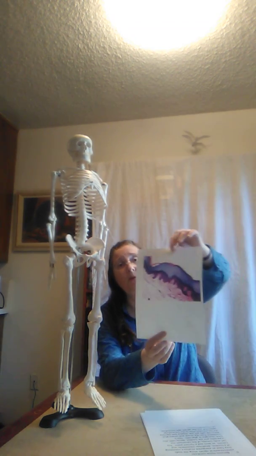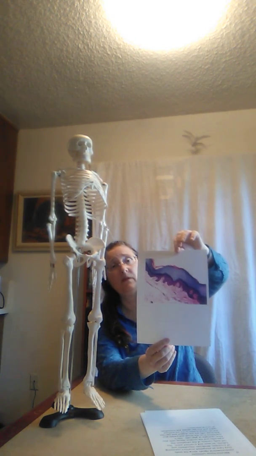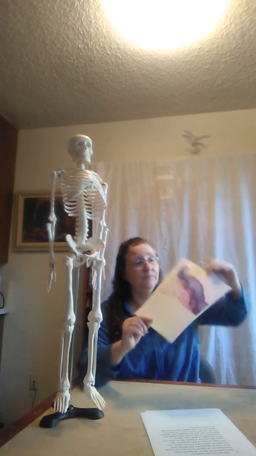Characteristics of epithelial tissues: they have very little extracellular material between the cells. They are joined at a membrane which is called the cell junction. Their cells have a chemical polarity between their layers, and actually I have a photo here which shows the different layers of the skin.